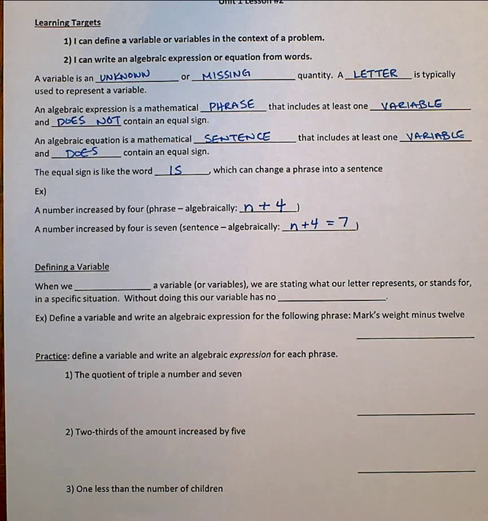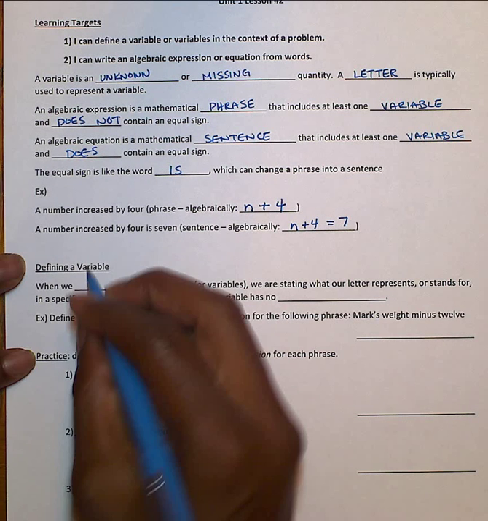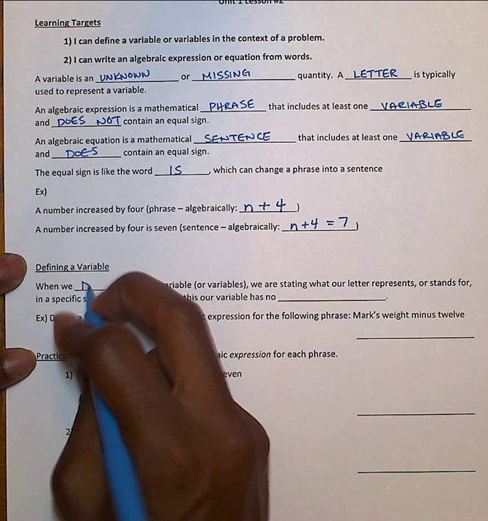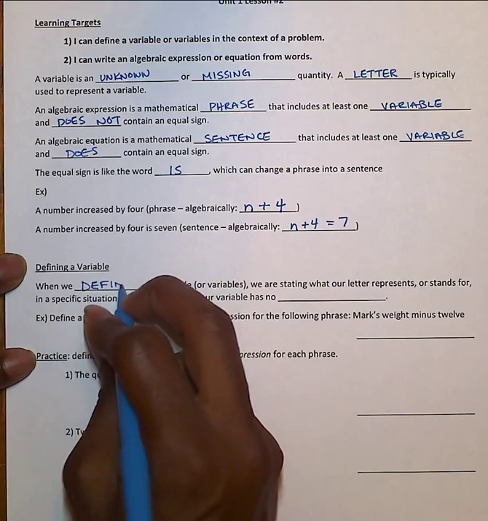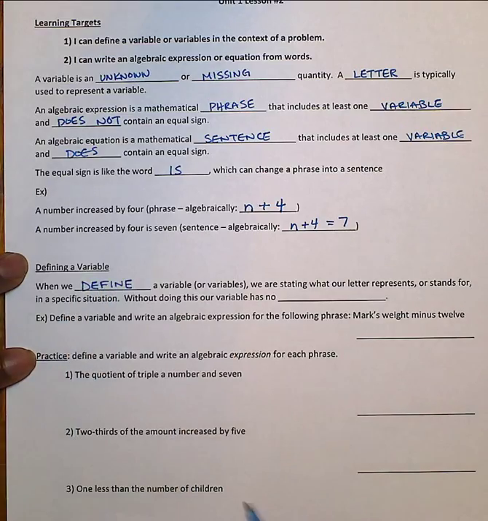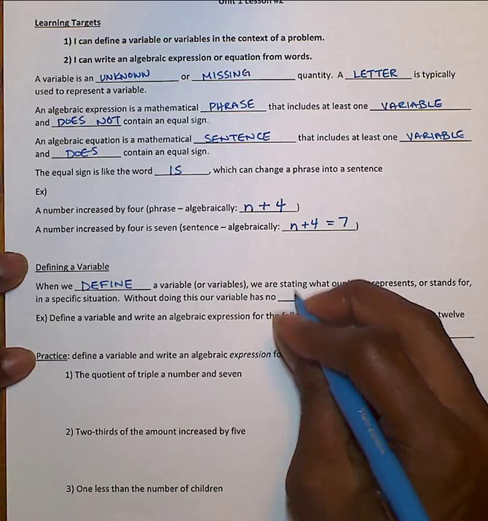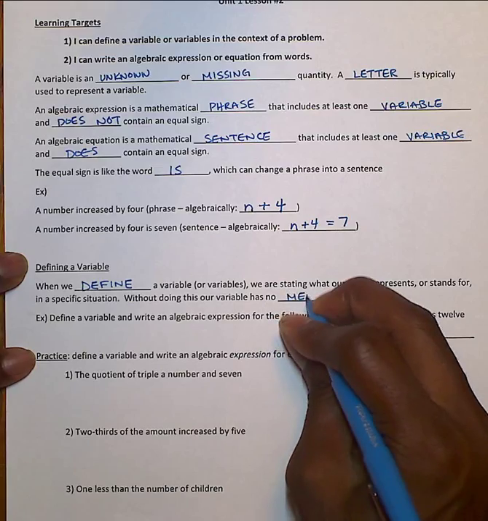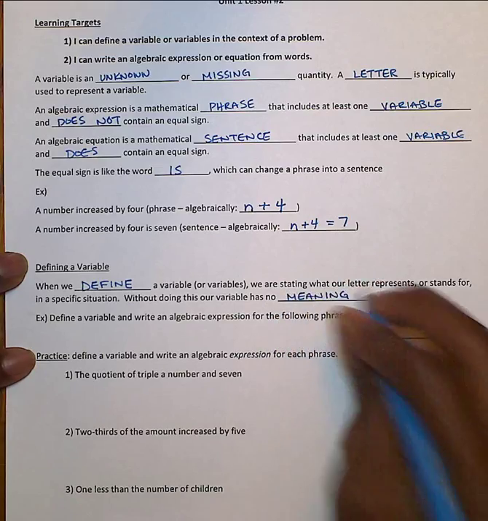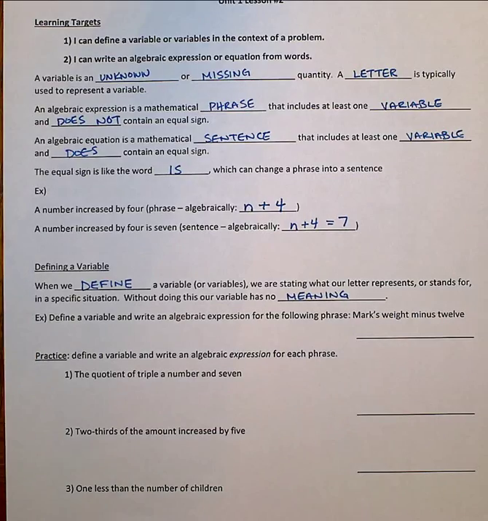Okay, when we define a variable, we are stating what our letters represent or stand for in a specific situation. Without doing this, the variable has no meaning, and I'll clarify, no meaning to us. And that's what's important. If we just put x there and we solve it and we can do all the math, but we don't know what it actually does for us, then we're really wasting our time. So that's why it's important for us to know what's happening.